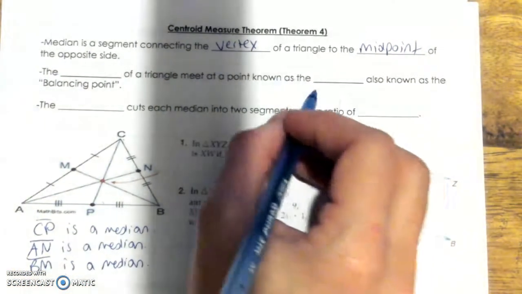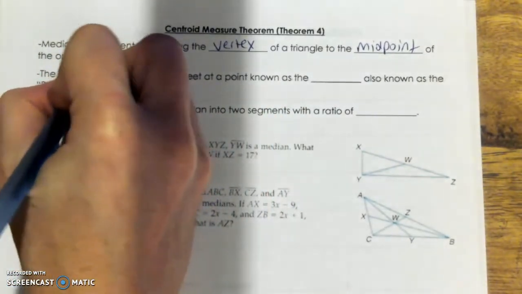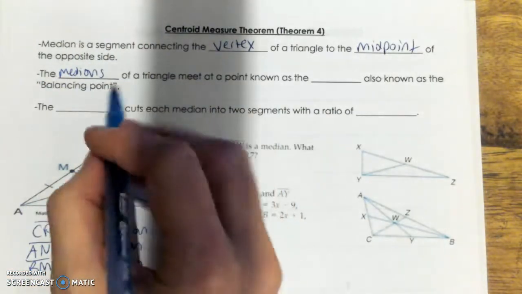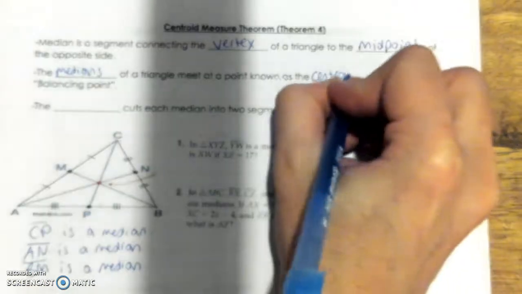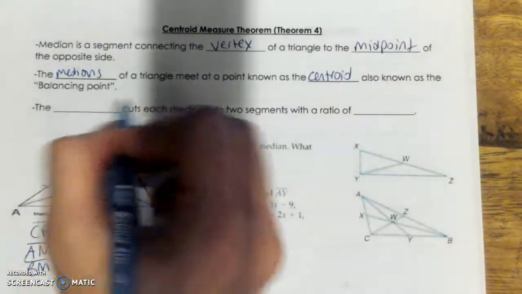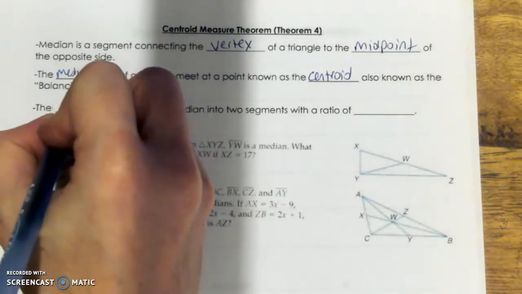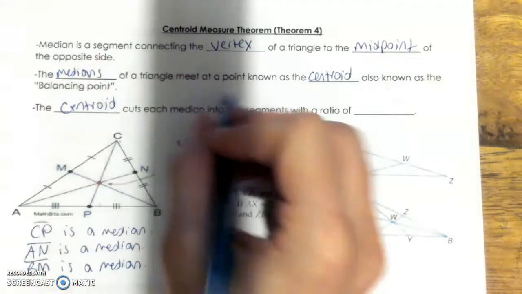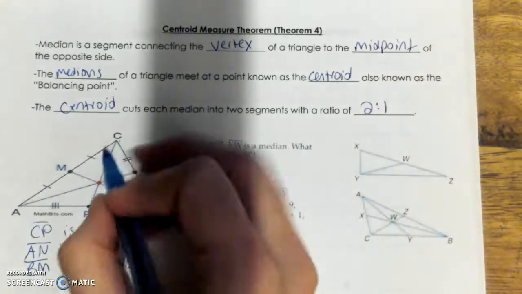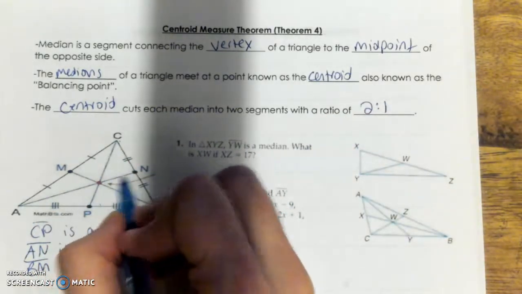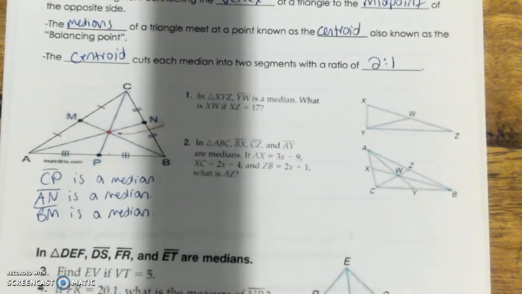All right. Now, the medians, see how we have three because we've got three vertexes, right? The medians of a triangle meet at a point known as the centroid, also known as the balancing point of the triangle. So the centroid actually cuts each median into two segments with a ratio of 2 to 1. So 2 to 1, 2 to 1. All right, so let's go ahead and use this to solve some problems.